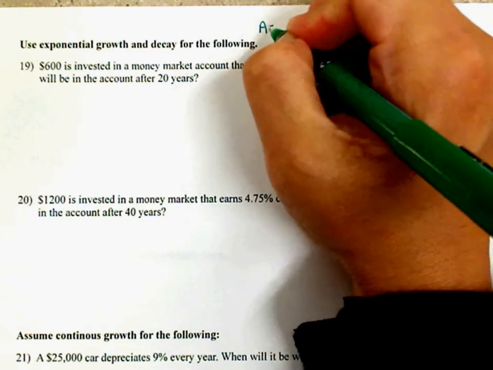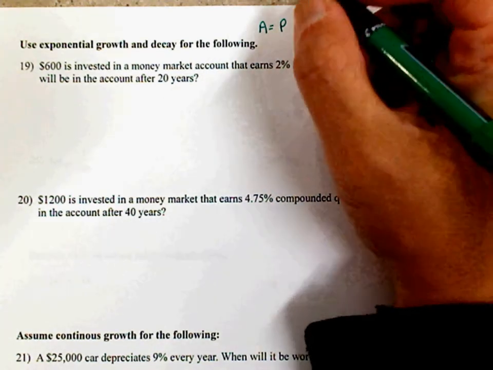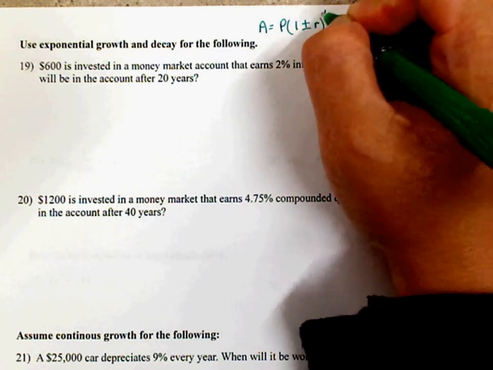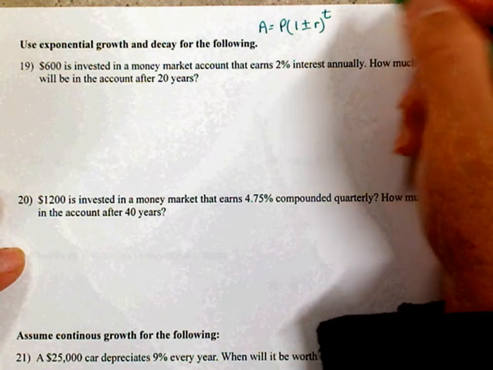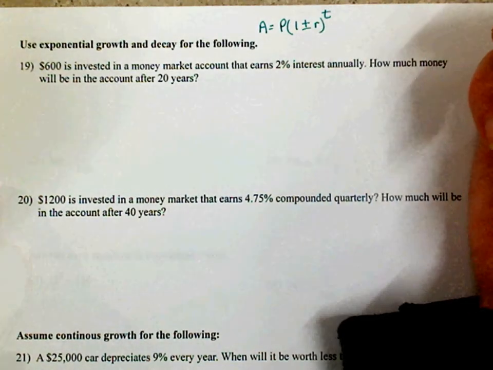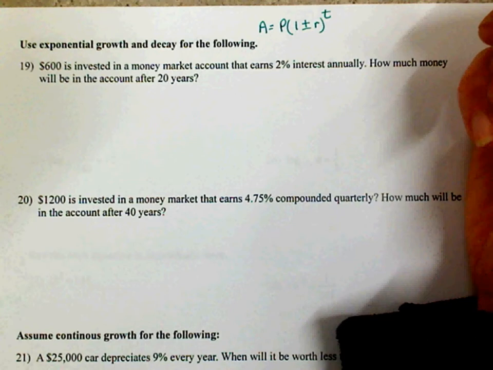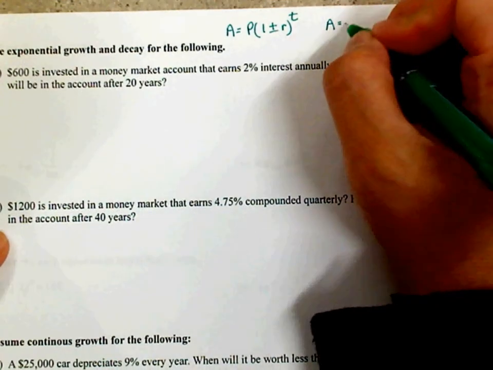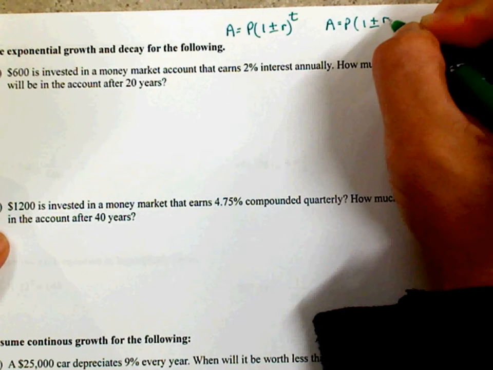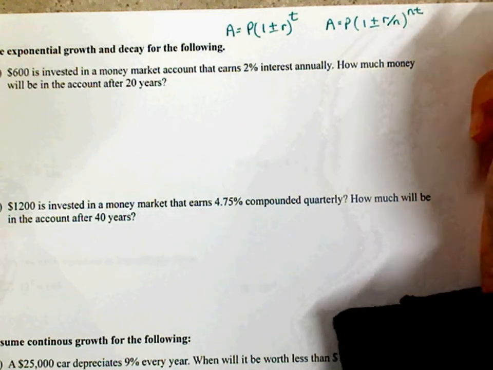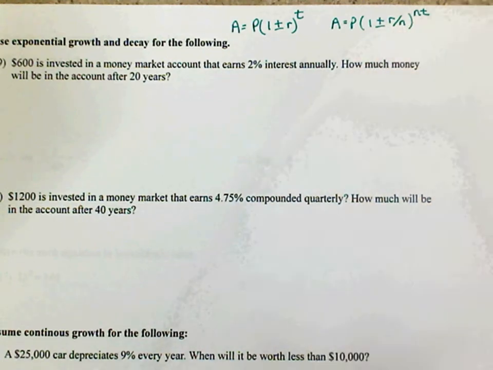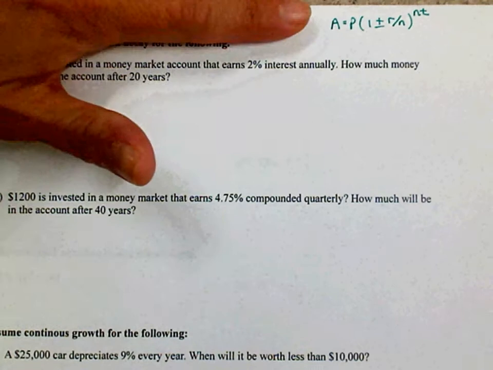A is your final result, P is your principal, 1 plus or minus R raised to the T. That would be just if you are compounding annually, or it just says earning interest, exponential growth or decay. If there's a word that says compound, you would use this formula: 1 plus or minus R divided by N, raised to the N times T. Honestly, you could have just used this one and put a 1 where N is, and that's the same thing, so you don't even need to know this one.